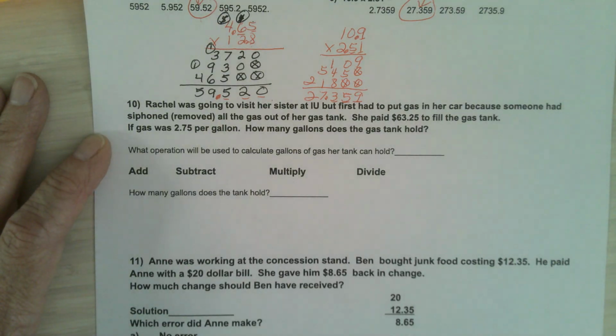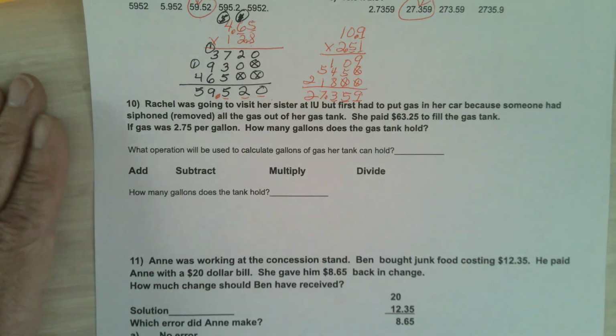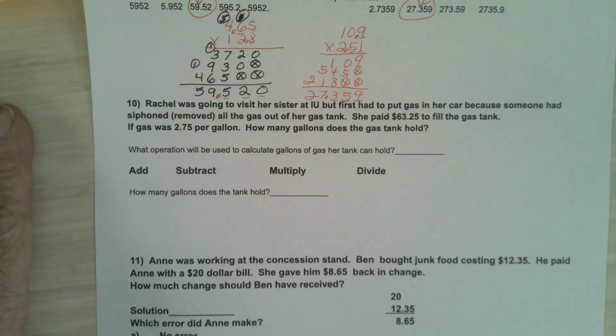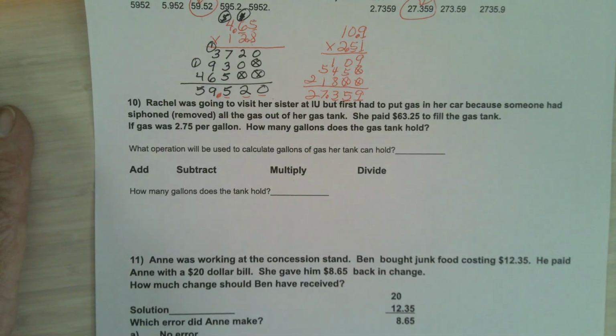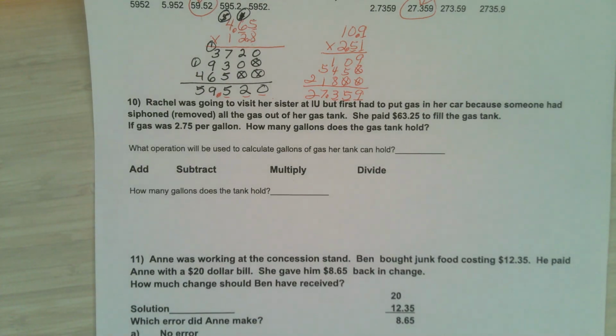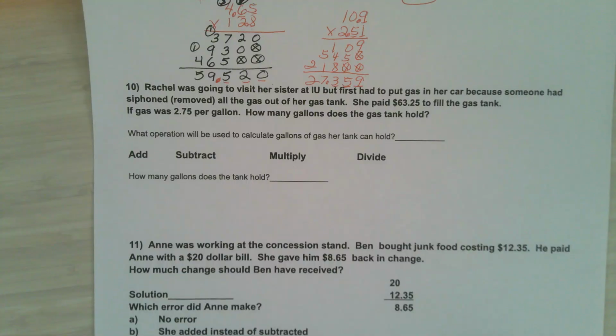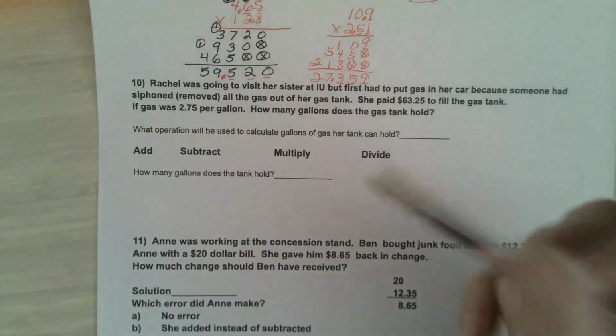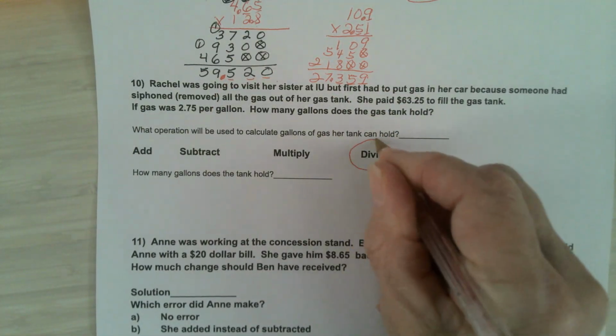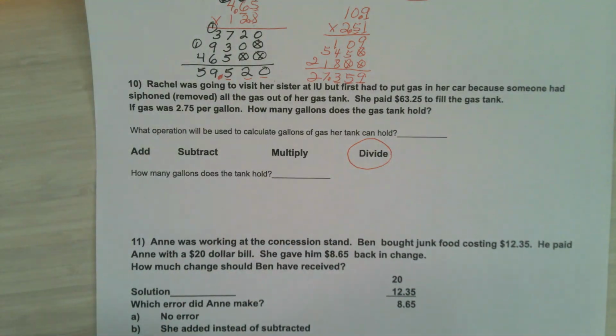So she paid $63.25 to fill the gas tank. If gas was $2.75 per gallon, how many gallons does the gas tank hold? What do you do to get the answer? Are you going to add, subtract, multiply, or divide? Yes. No? Yes. You're going to divide. So you circle the word divide. How many gallons does her tank hold?